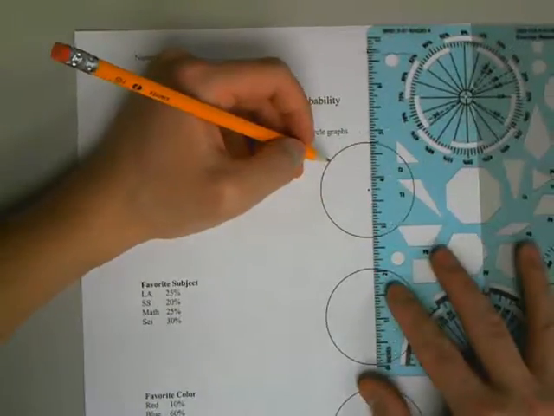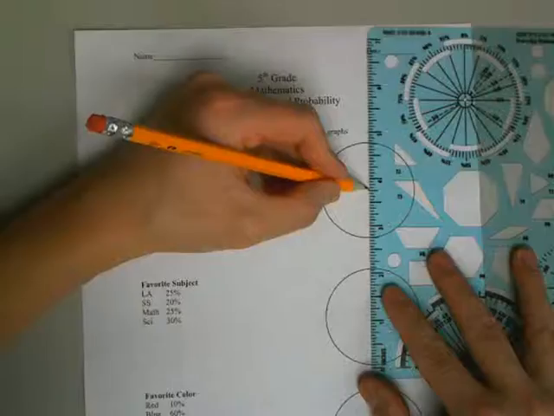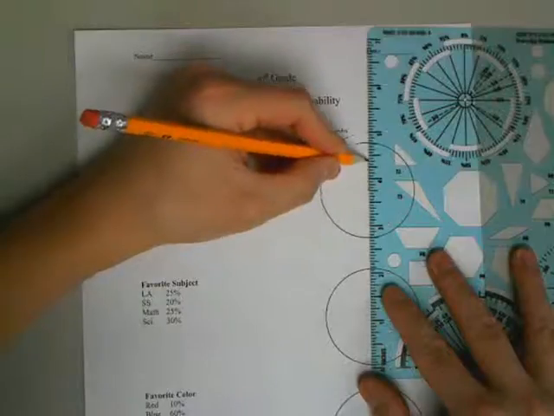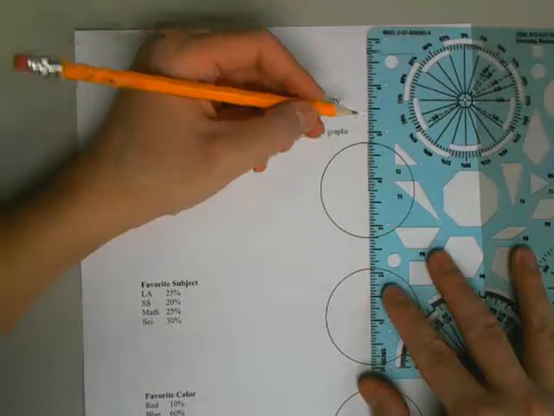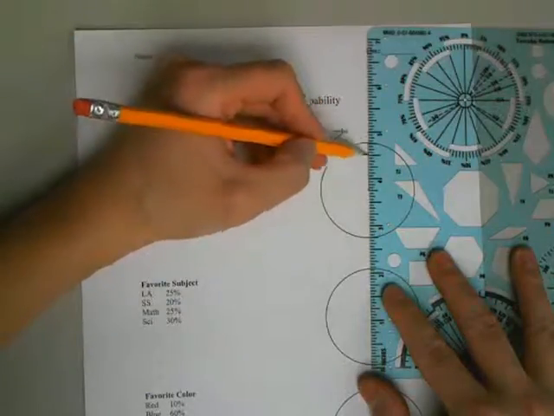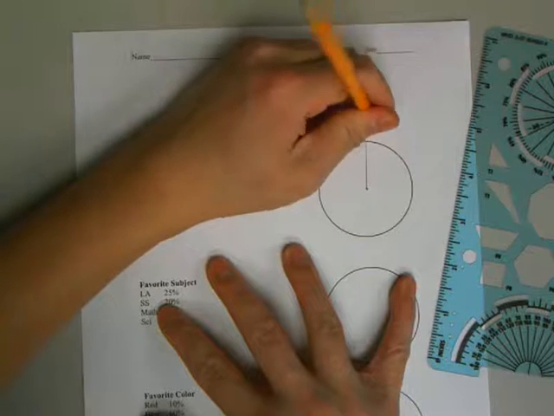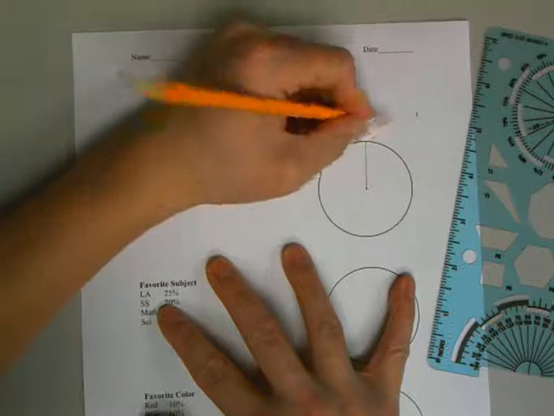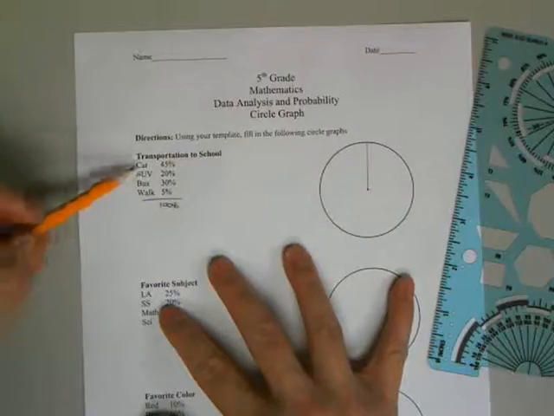So I'll line this up, and all I have to do is draw from the centermost part of the circle and go out to the outermost part of the circle right there. Even though my mark is up here, I don't need to go all the way out there. I know that this is still going to be the same within the circle. And I could go back and erase that mark if I wanted to. And this represents 0%.